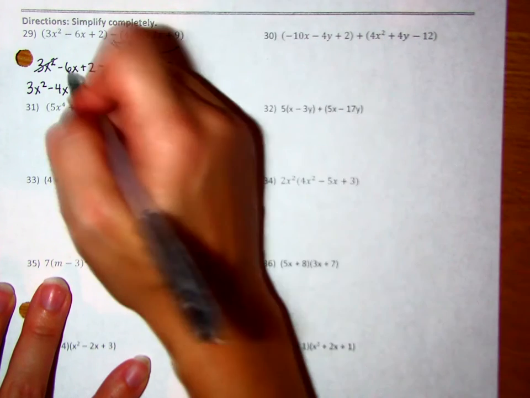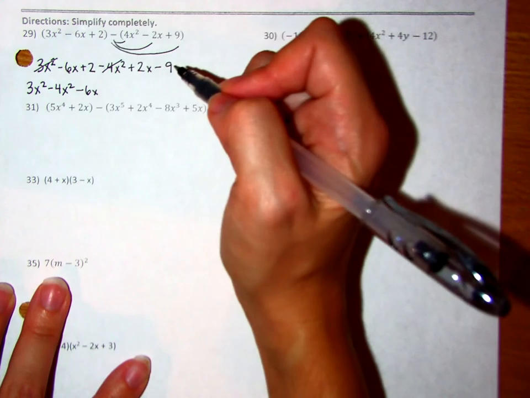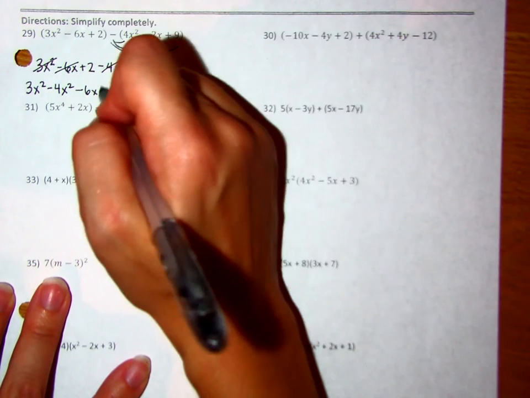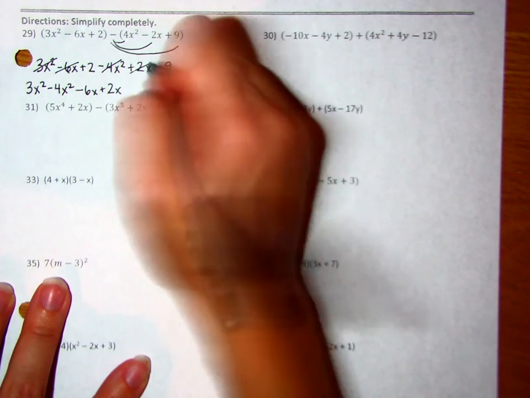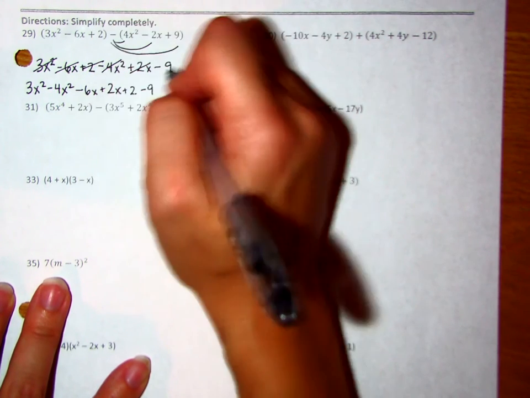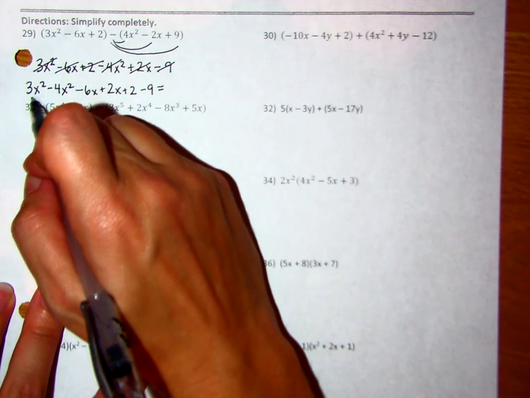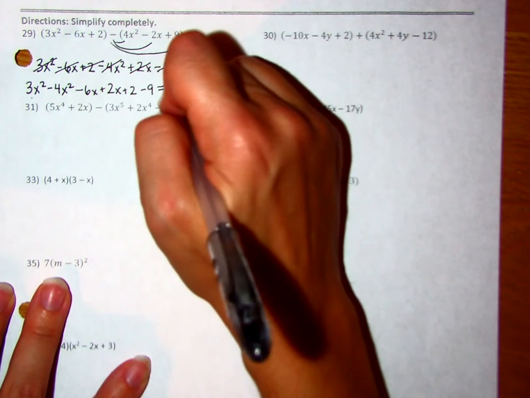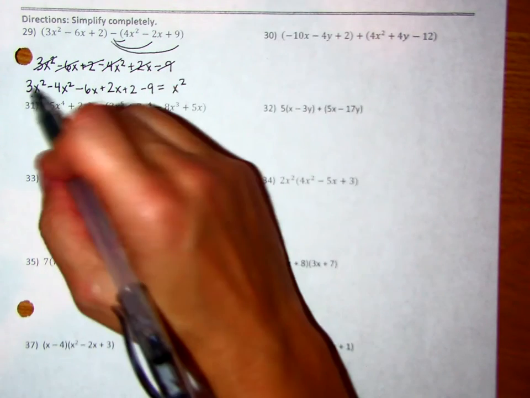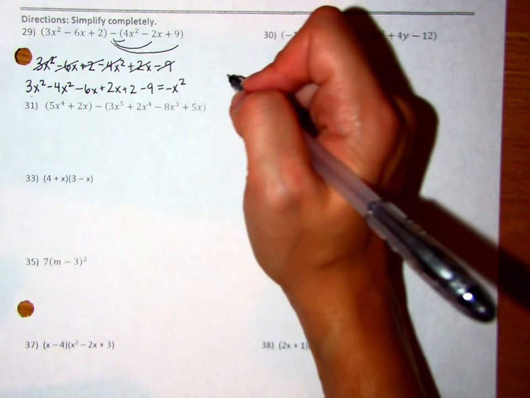And then we have negative 6x, which is a good time to point out, you always take the sign in front of it. Negative 6x goes with positive 2x. Okay, and then we still have a positive 2 and a negative 9. Now we just need to combine our like terms to finish. 3x squared minus 4x squared. You keep the x squared, you just combine the numbers. 3 minus 4 is negative 1, or just negative x squared.